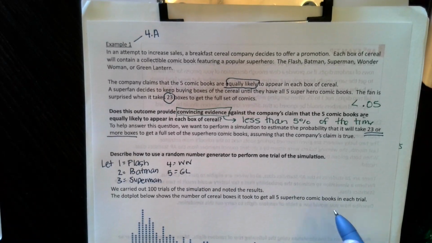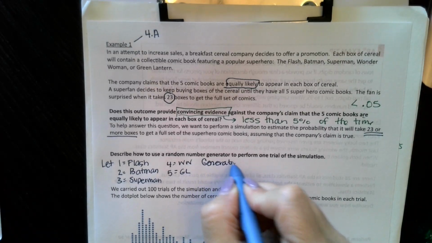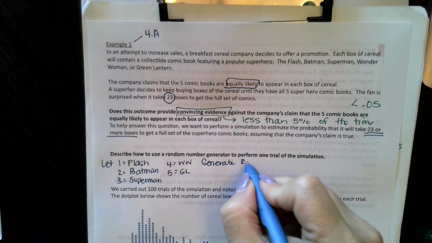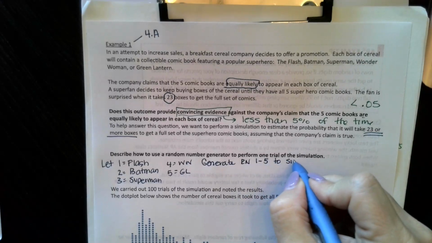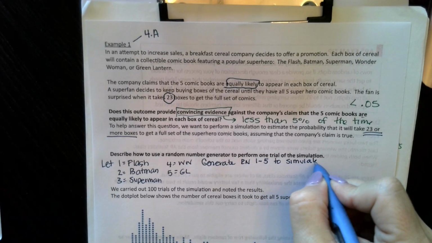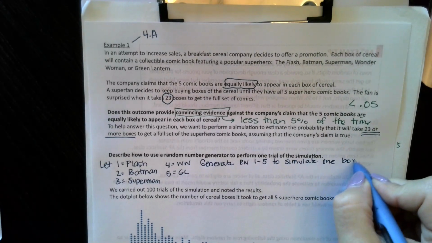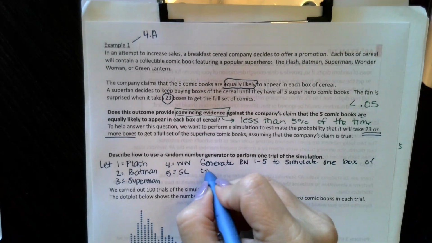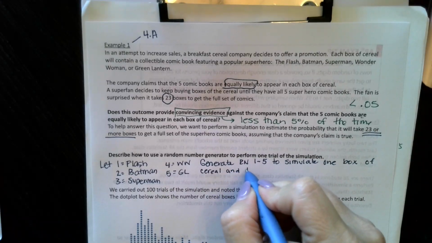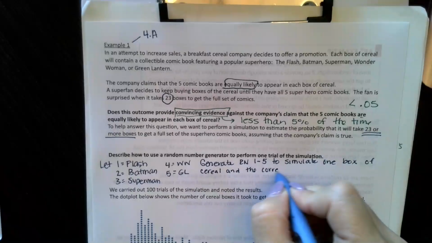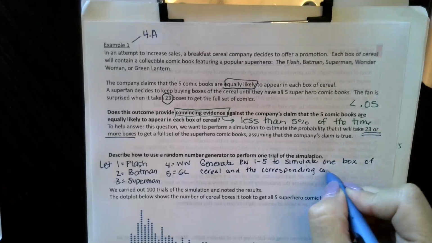Okay, so how would I do this? I would generate random numbers 1 through 5 to simulate one box of cereal and the corresponding comic book.